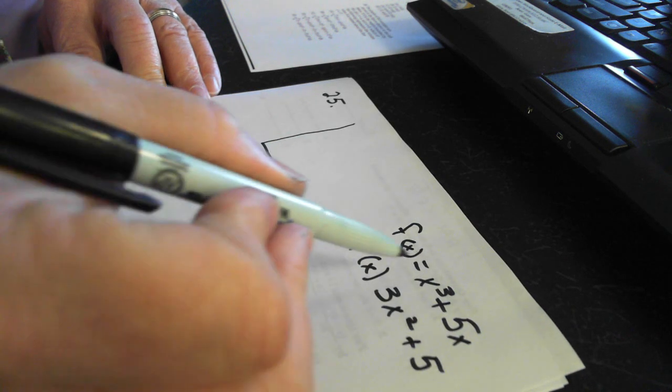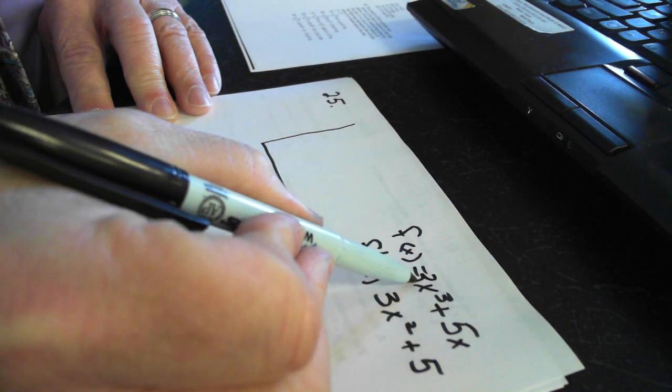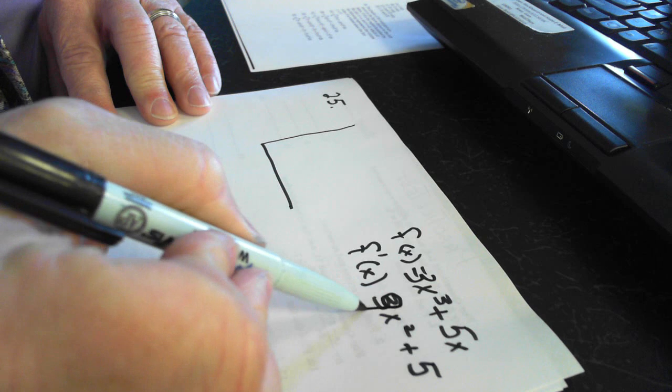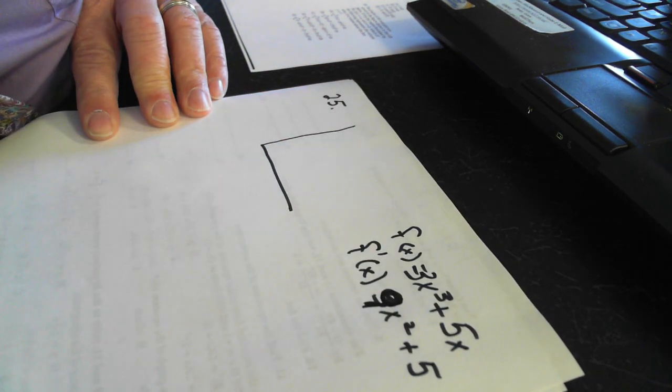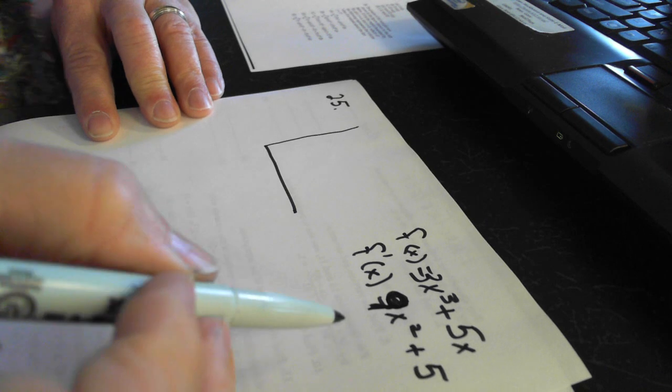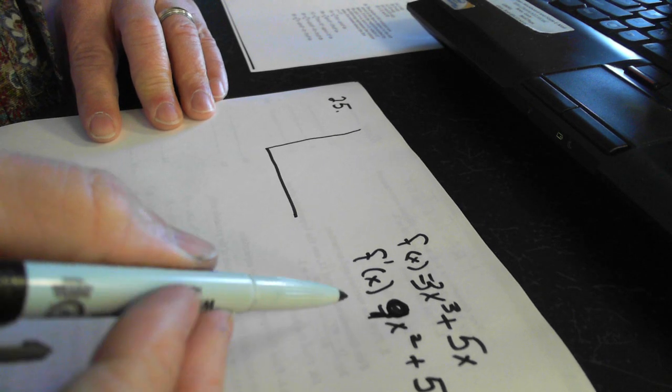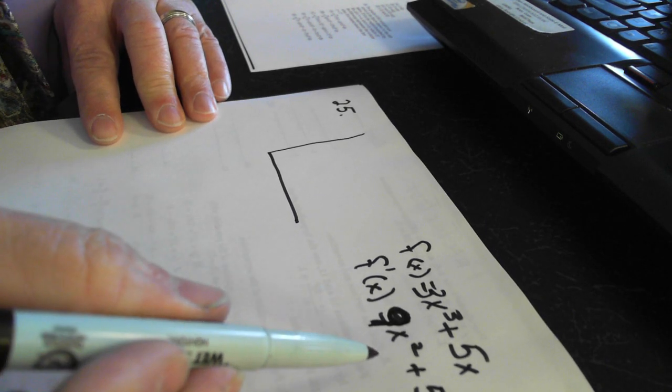That makes this a 9 then? That was a correction by the Ever Alert, Kiara. So the first derivative would be 9x squared plus 5.